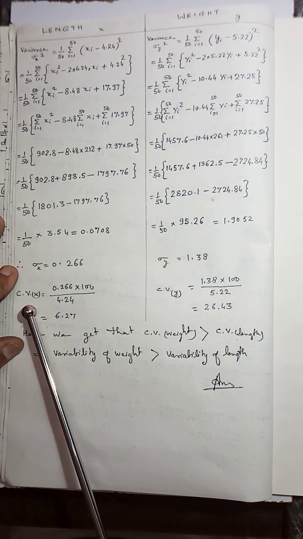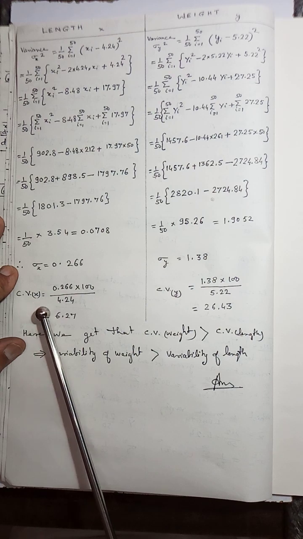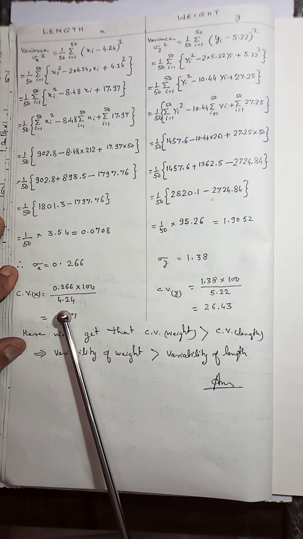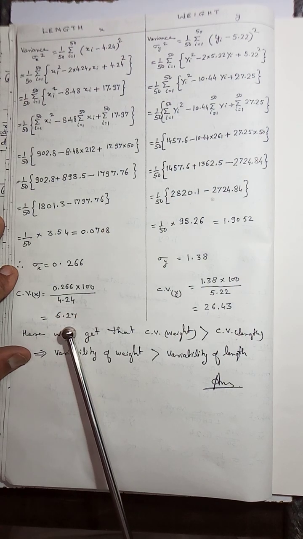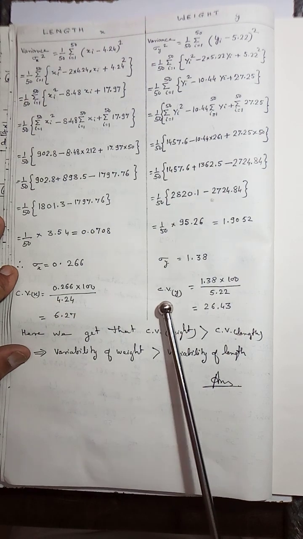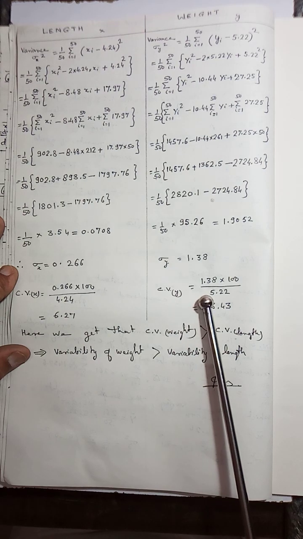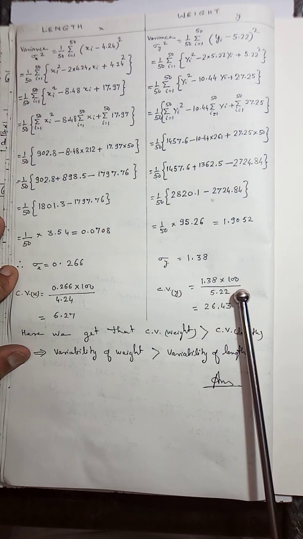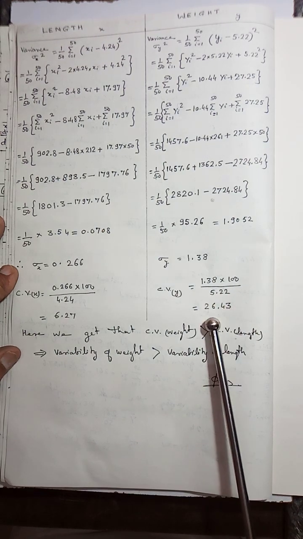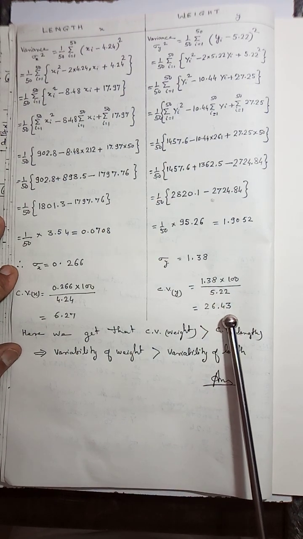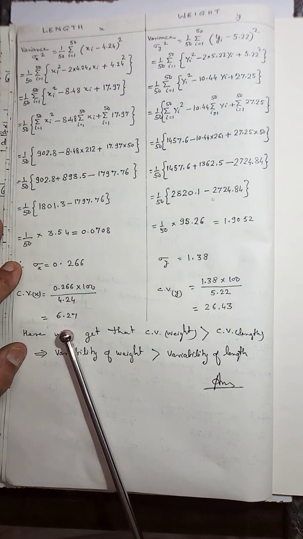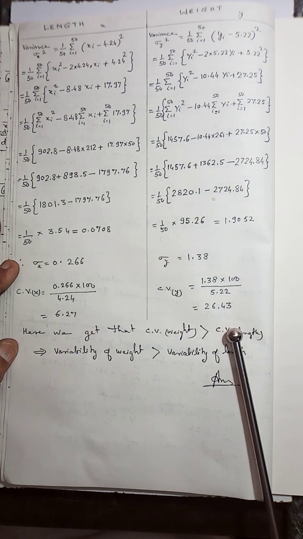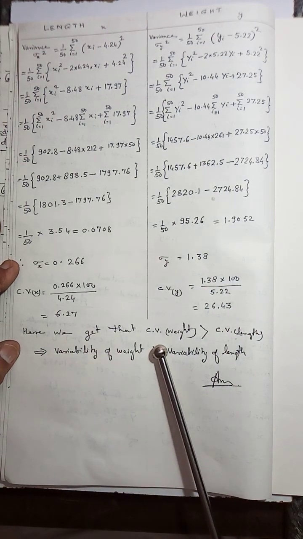तो coefficient of variance for x will be equal to 0.266 into 100 divided by 4.24. It will be equal to 6.27. Coefficient of variance for y will be equal to 1.38, this is the standard deviation. So 1.38 into 100 divided by 5.22. It will be equal to 26.43. अब देखिए यहाँ पर इसका coefficient of variance है 6.27, इसका है 26.43.